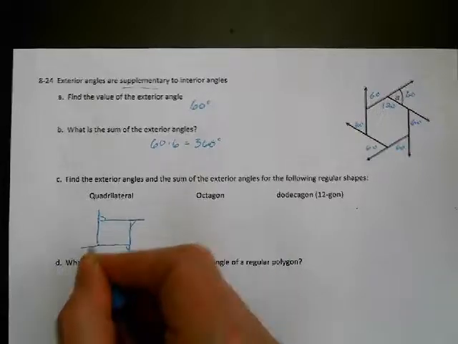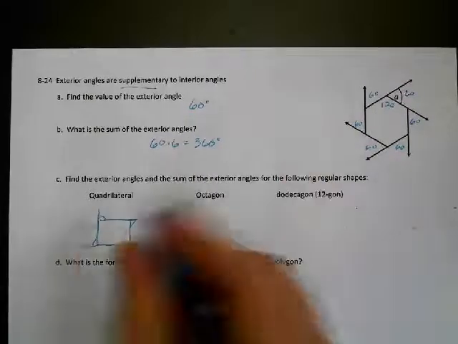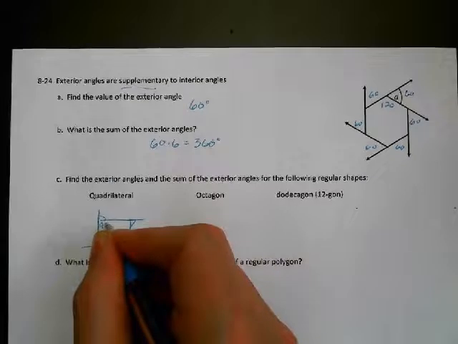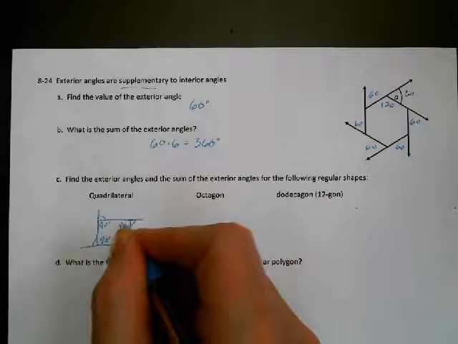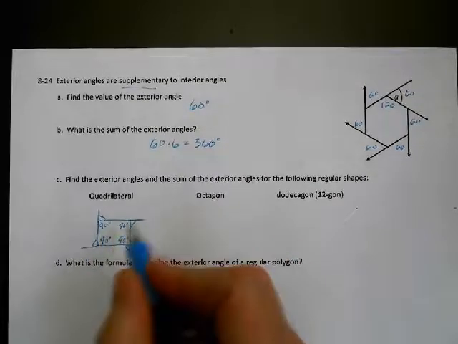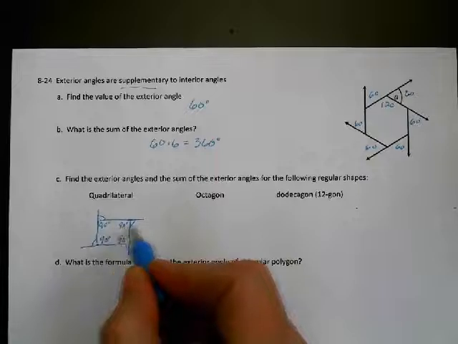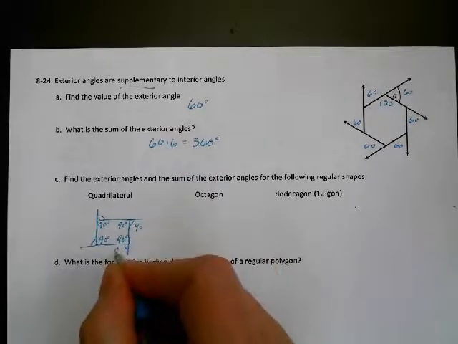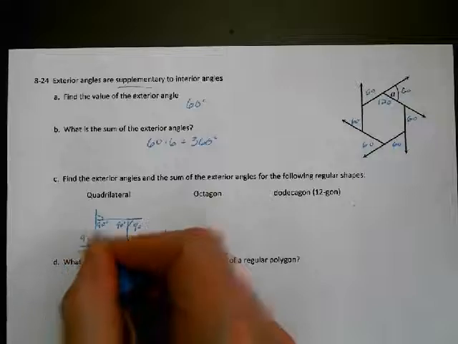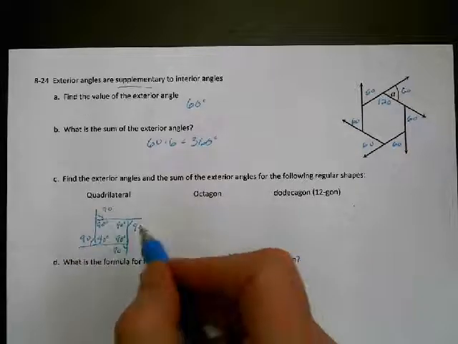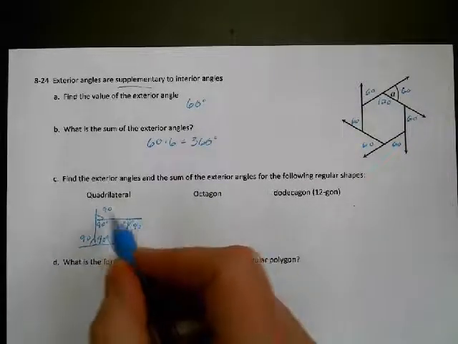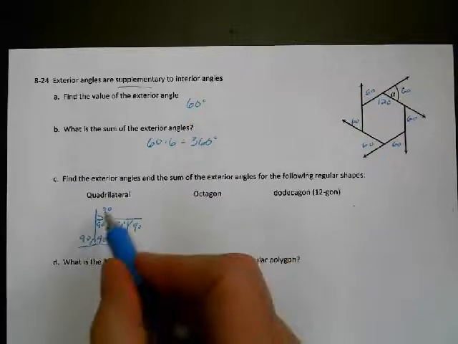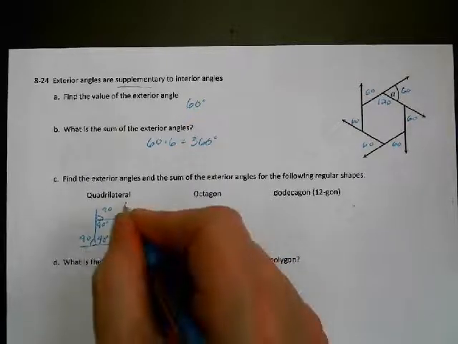Well, the interior angles we know are 90, because I made a square here. So if the interior angle is 90, remember these are supplementary, the exterior angle has to be 90. So if the interior angle and the exterior angle are 90, we can add up those exterior angles. There's 4 90s. 4 times 90 is 360.